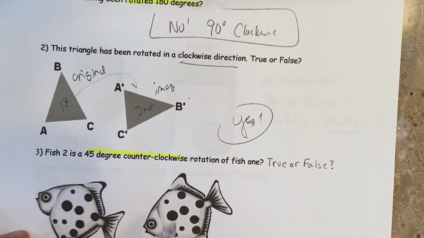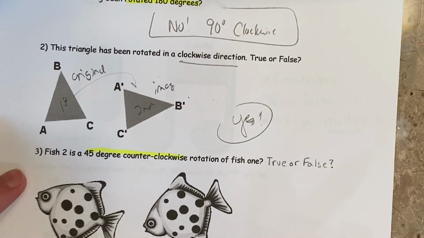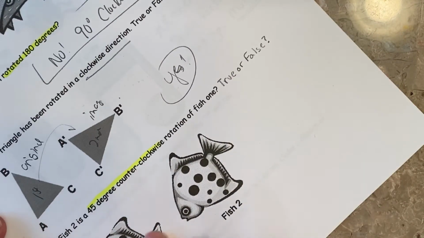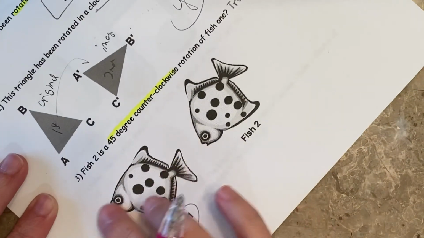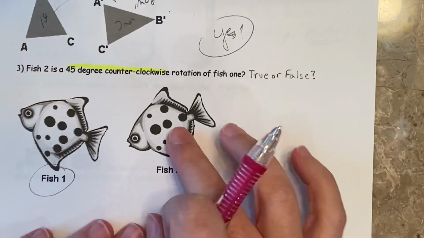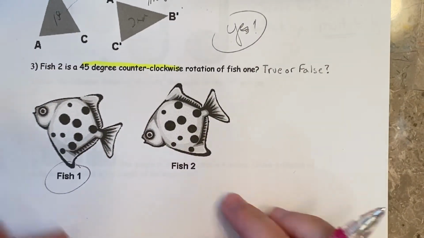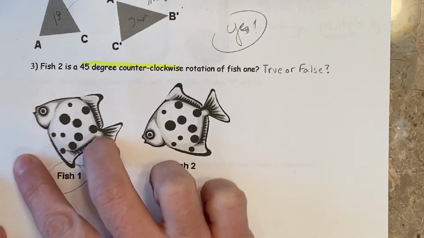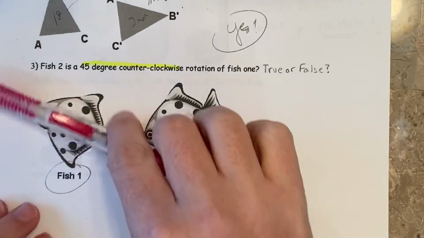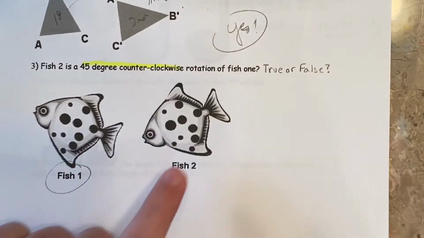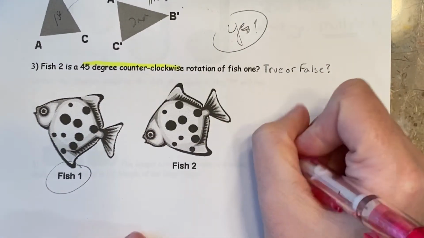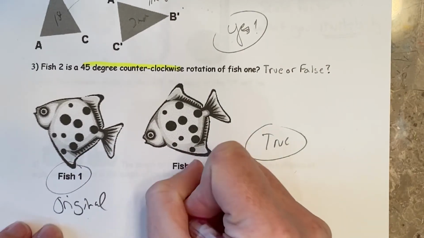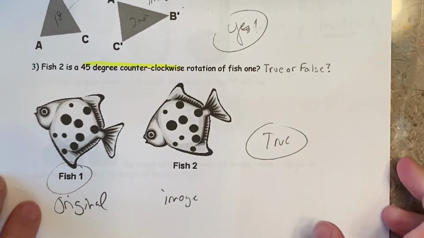So figure one, the one you're starting with, if you kind of just rotate it just a little bit, you can kind of see how it looks like it's slanted down to the left, and that's what this is. So from this one to this one. Okay, you went there, and you rotated it just a little bit, right? You took this, rotated just a little bit, and now it's going to look like that. So this one is going to be true. So this is our original, and this is our image.